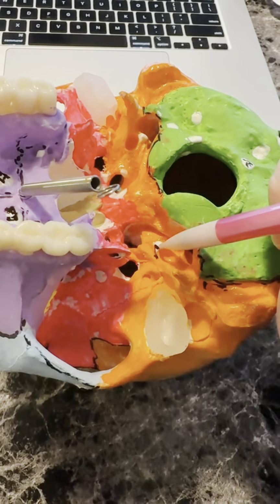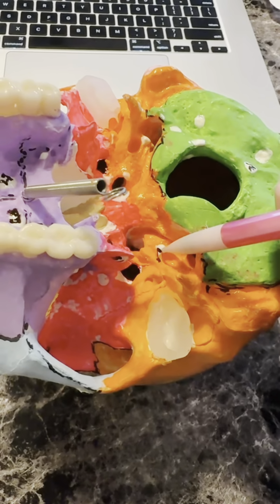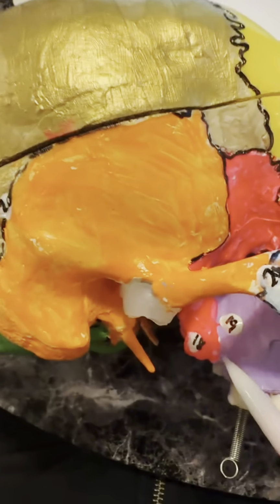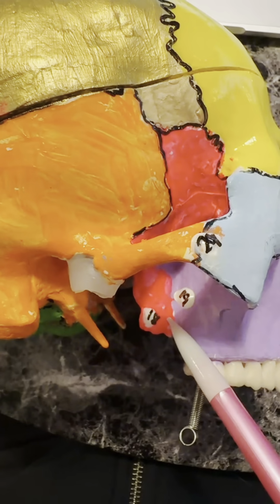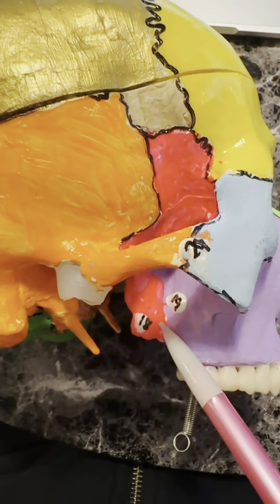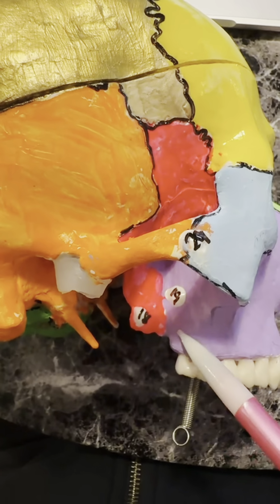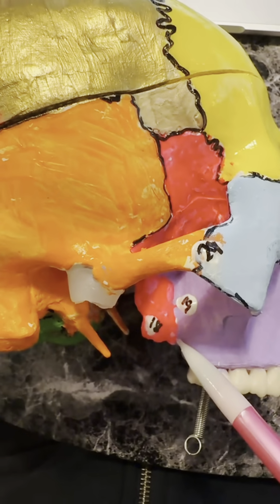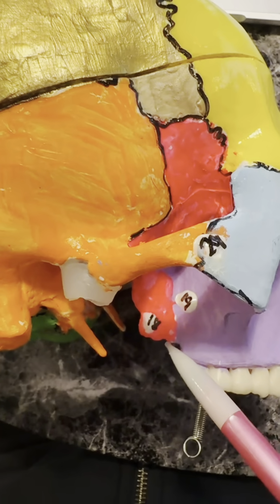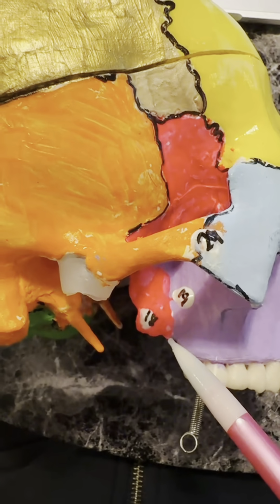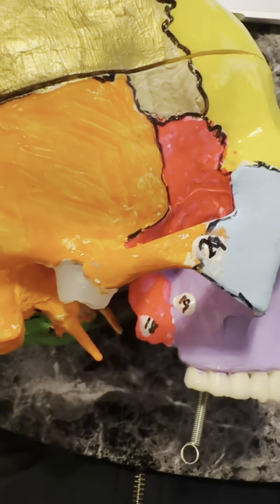It allows the mandible to articulate and move during chewing and speaking. Next up, we have number 18, the pterygopalatine fossa. The pterygopalatine fossa is a small deep space located behind the maxilla. It serves as an important passageway for nerves and blood vessels connecting the nasal cavity, orbit, and oral cavity.